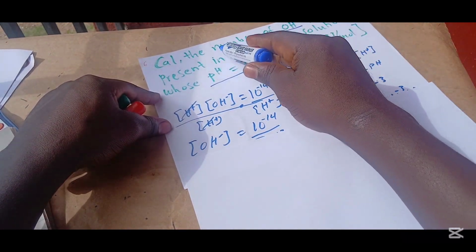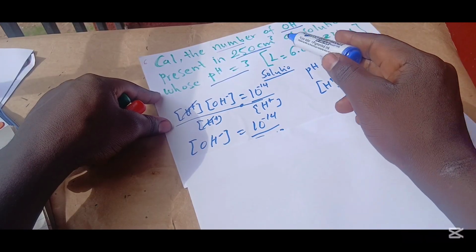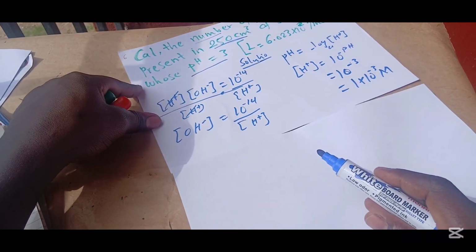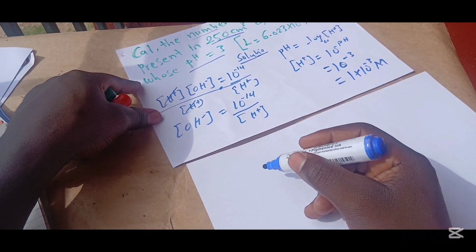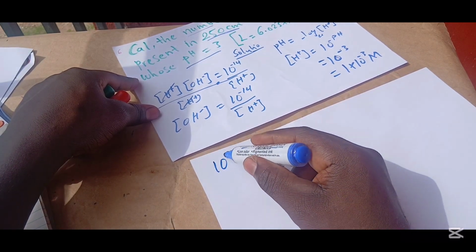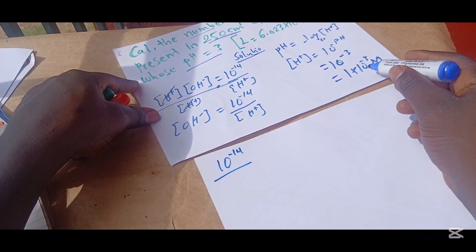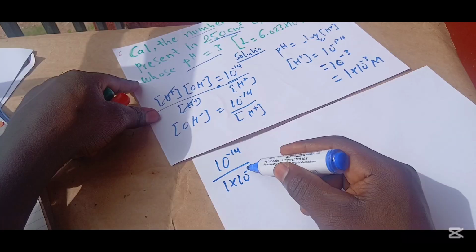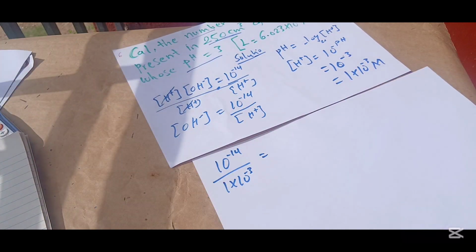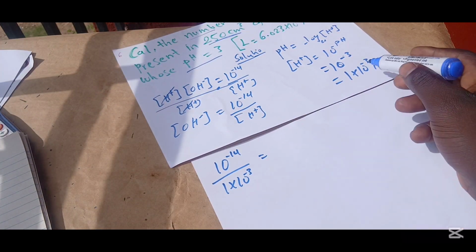We have to calculate the number of OH ions, but before that, we need to know what exactly the OH ion concentration is. So this is going to give us 10 to the power negative 14, all divided by 1 times 10 to the power negative 3. So that is the H plus ion concentration, which we calculated here.